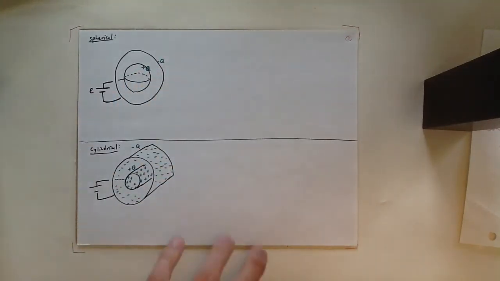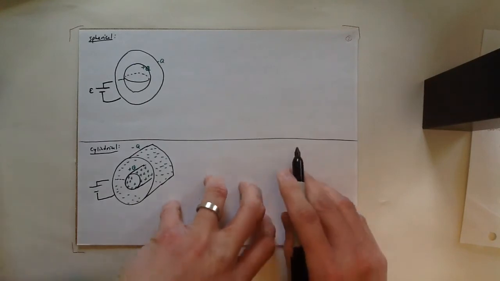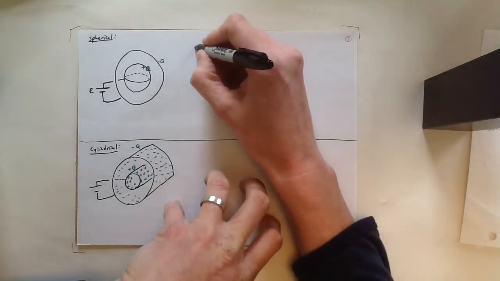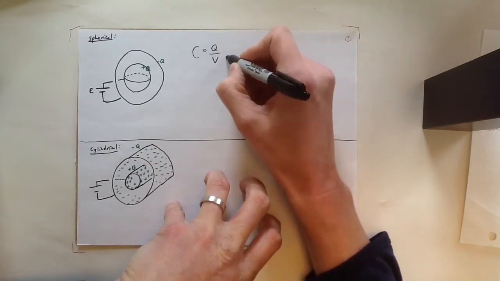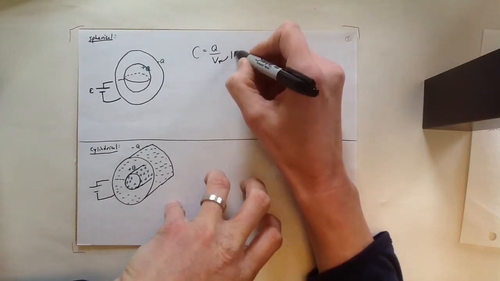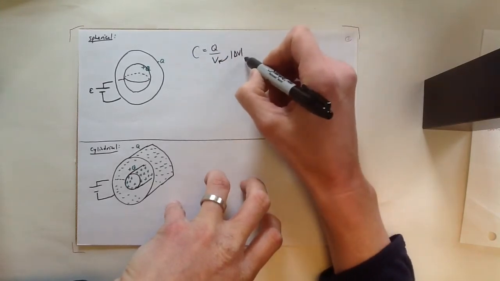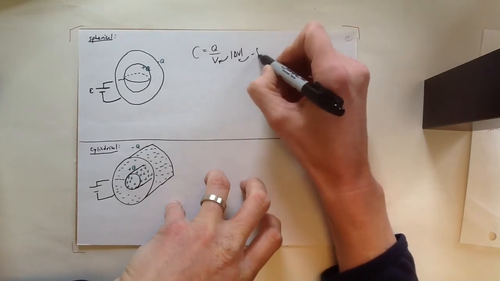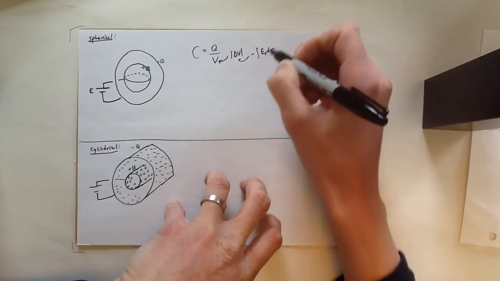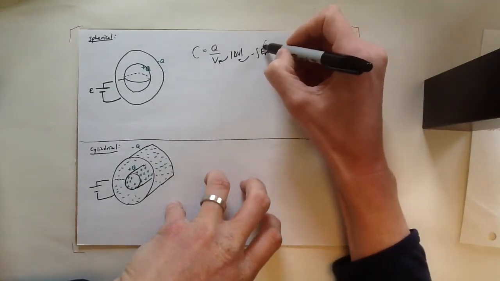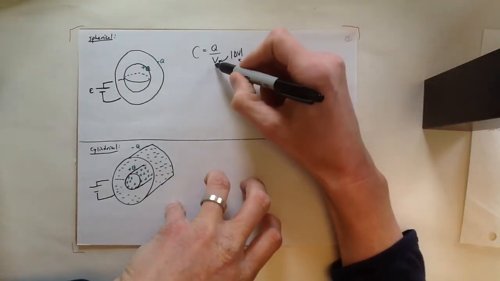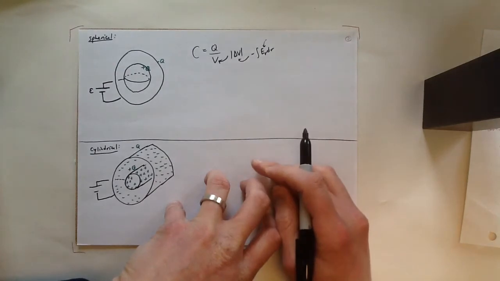So again, the prescription for finding the capacitance is C equals Q over V, and for V, remember this is really just the magnitude of delta V, and how you get that is you just integrate the electric field. And so if you know the electric field and you can integrate to get V, then you can do this.